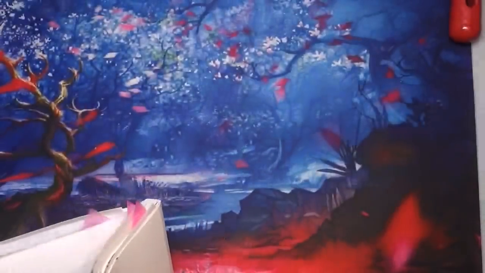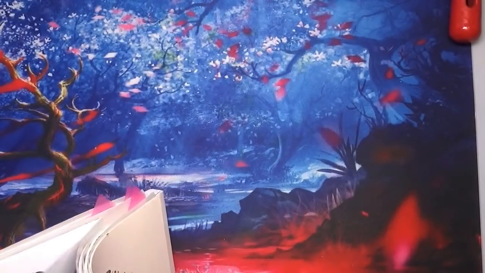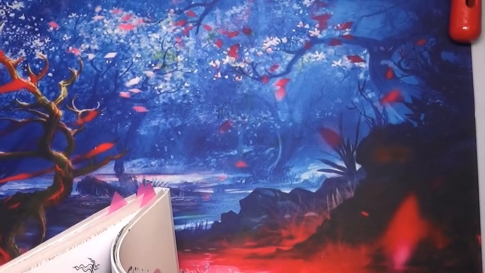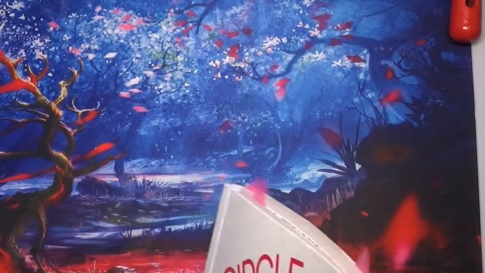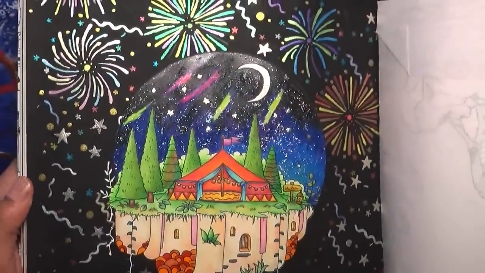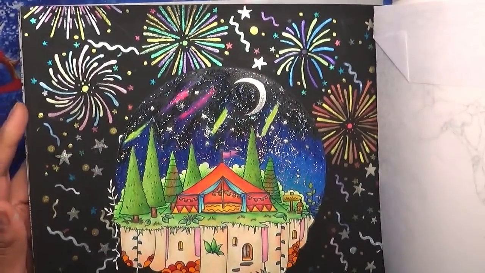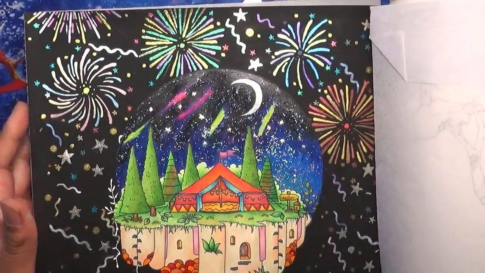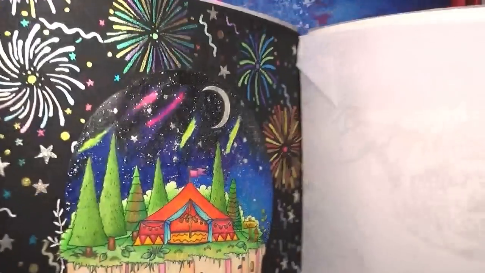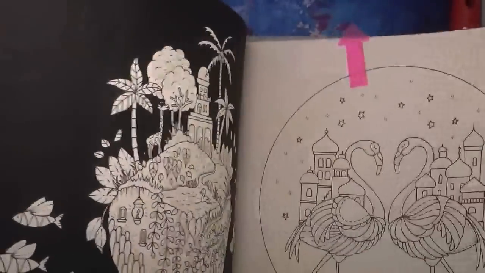Is there anything else that I've got in here? I'm not sure I've got anything else in there. Nope. Right, what else have I got? So I showed you the Johanna Basford one. There it is again. So this is where I have used the gel crayon to give the shape of the objects, and then I've gone in with the metallic paint and sort of just coloured it on top.